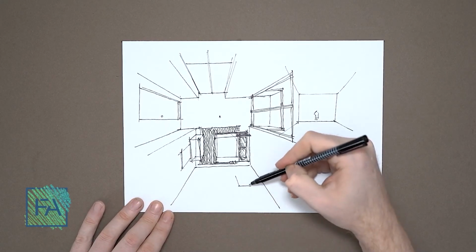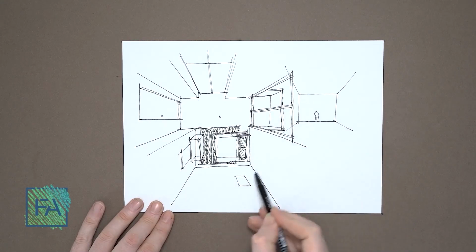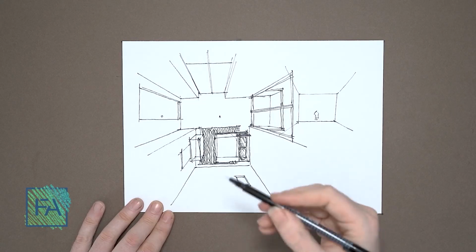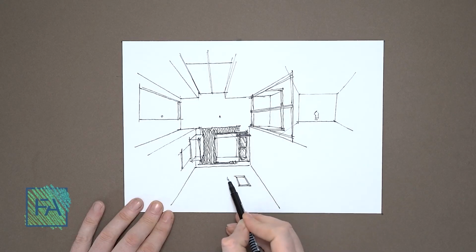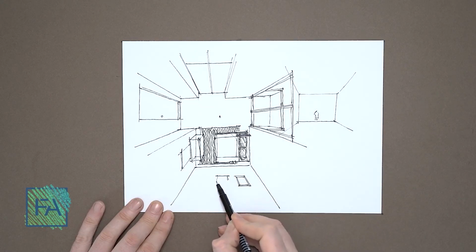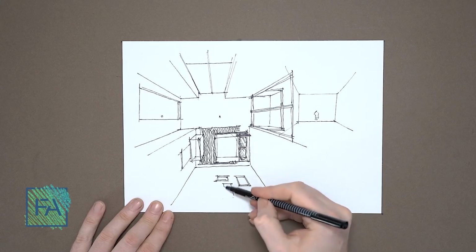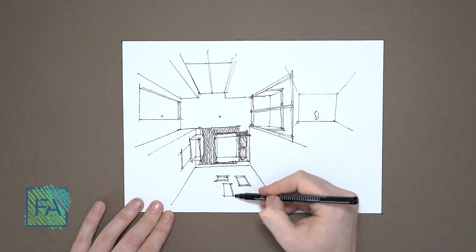So here, like the previous perspectives, everything is happening vertically and horizontally, with the difference that some of the lines are going to the vanishing point. But the lines that are going to the vanishing point are a little bit different than the perspective before.